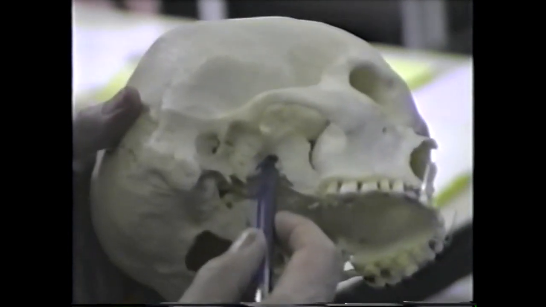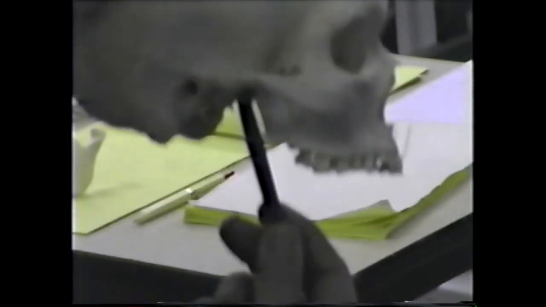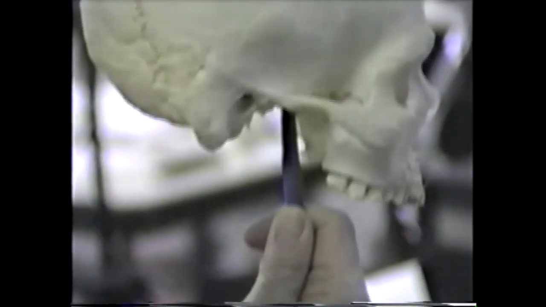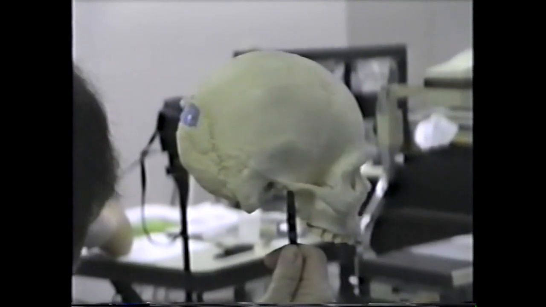Wonder where the thing is located in a lateral head film. There it is. I'm holding up the whole skull there. Look at it. That's the foramen ovale. Okay.